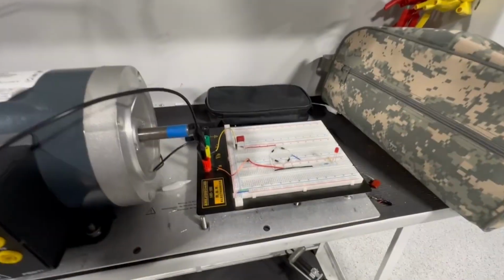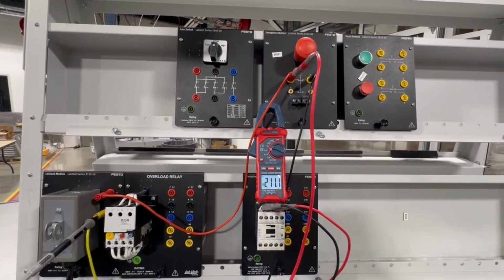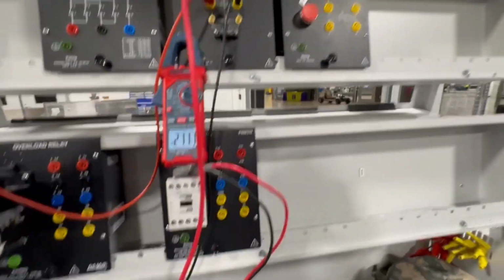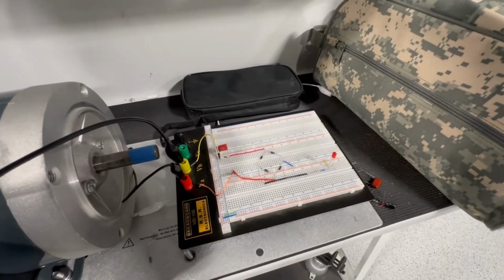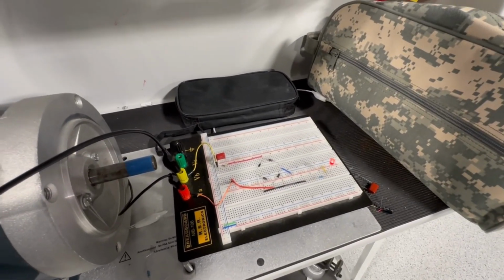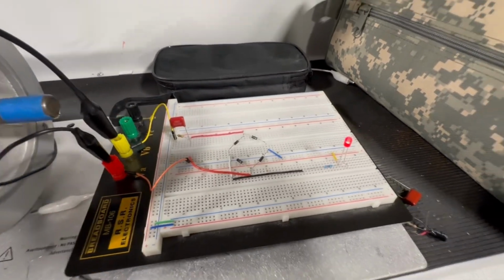Let's go and test it out. Here you can see the input is L1 and L2, we got 211 volts AC. Let's release the E-stop to see if the LED will light up or get fried. The LED lights up. It proves my calculation of the capacitor is correct.